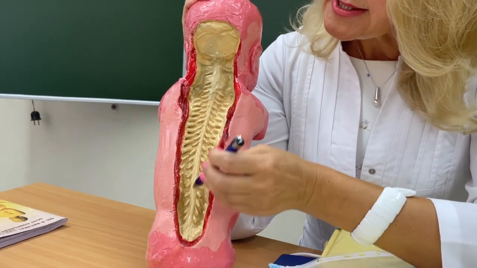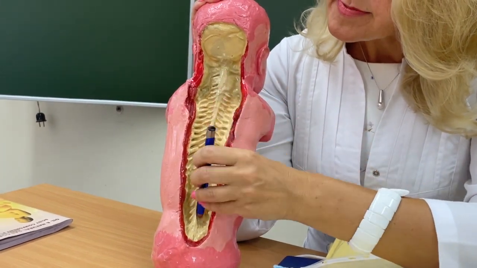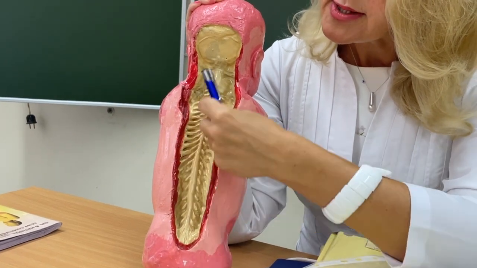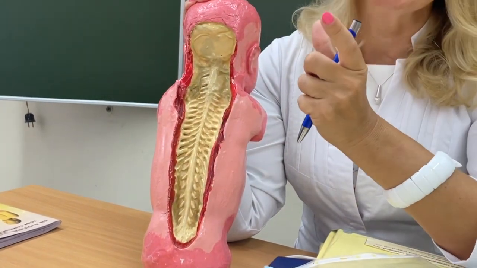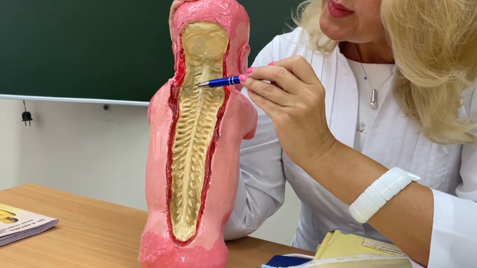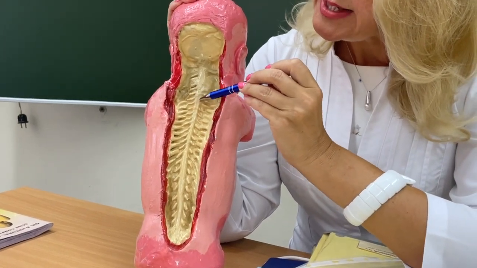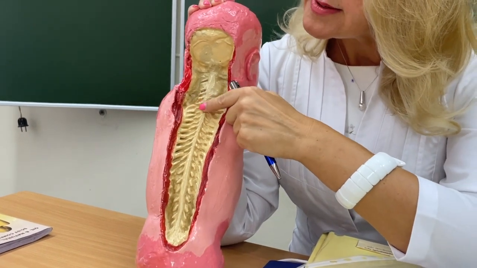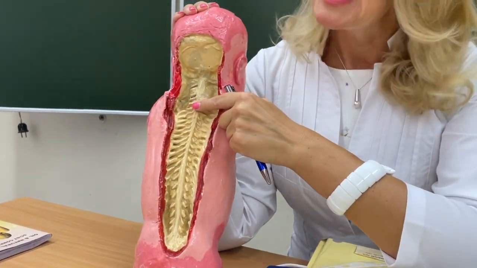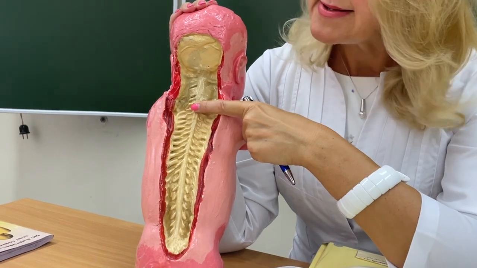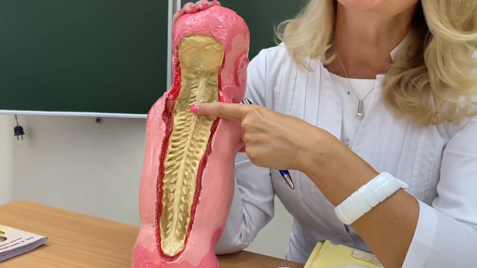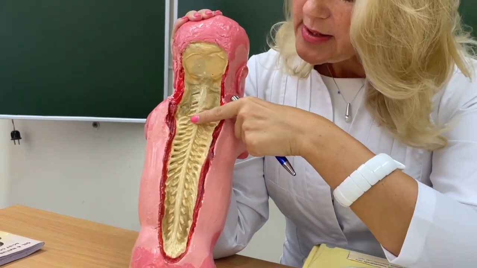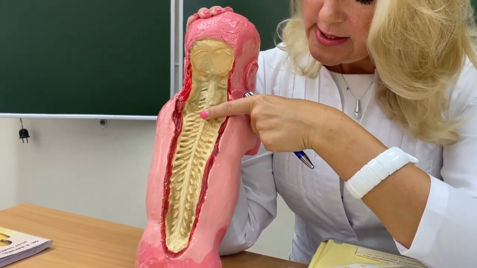What else? We can see that the spinal cord does not have equal diameter, and it has some enlargements. One enlargement is located in the cervical region, and it's called the cervical enlargement. The term for enlargement is intumescentia. The cervical intumescentia is located here.